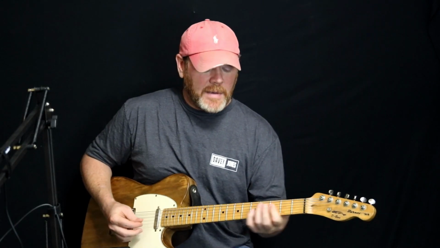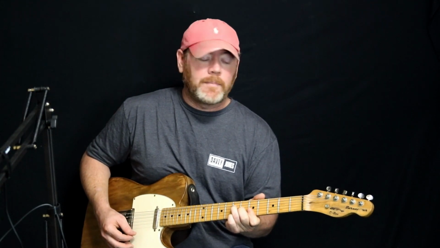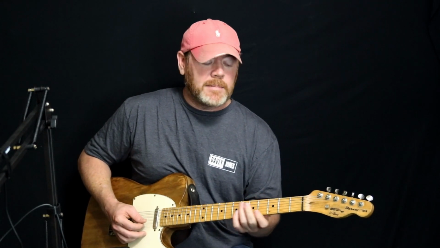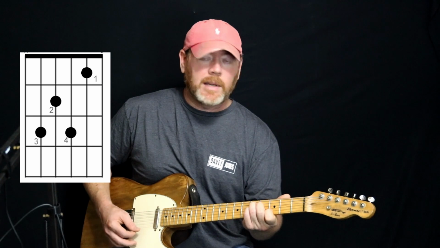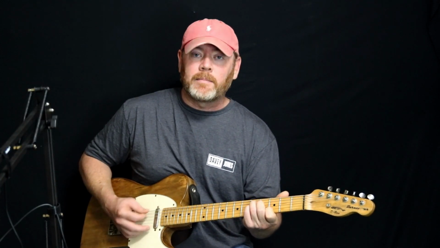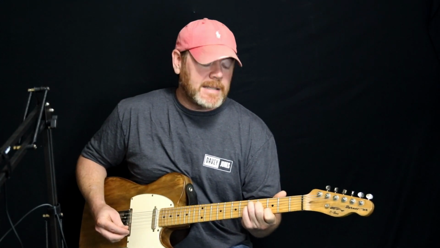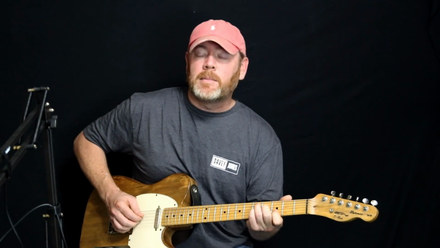Let's say I'm in the key of A and I'm playing up here in my minor pentatonic scale. If I want to go to my 4 chord, I can come back down here and play a D, but I can take this C7 shape and move it up 2 frets, so now I'm on the 3rd fret, and this makes a D7. It's less movement than having to go all the way back to play an open chord.